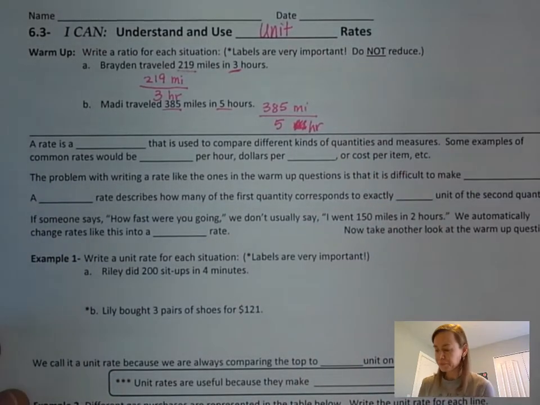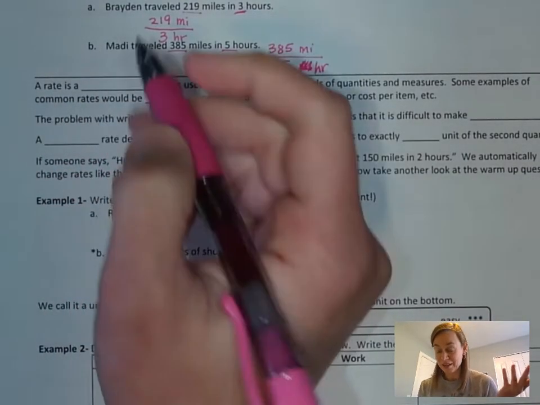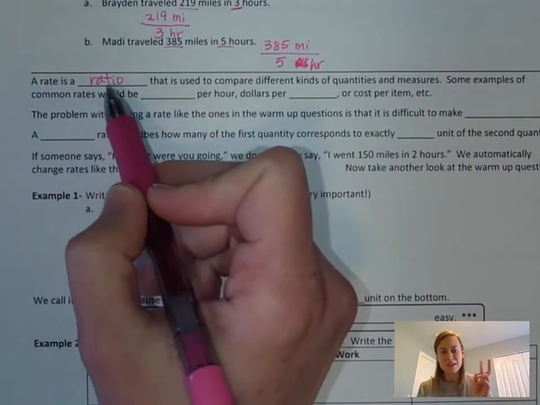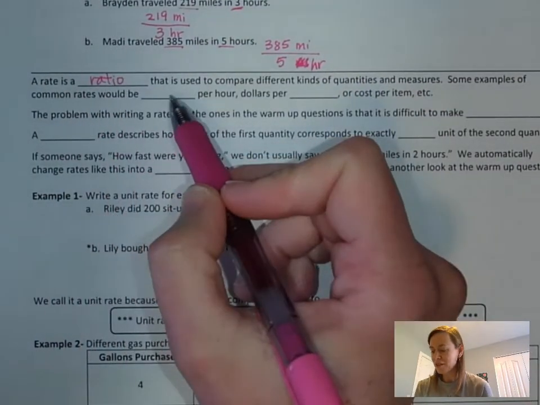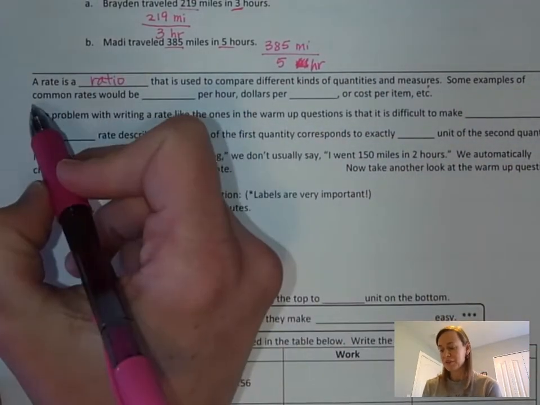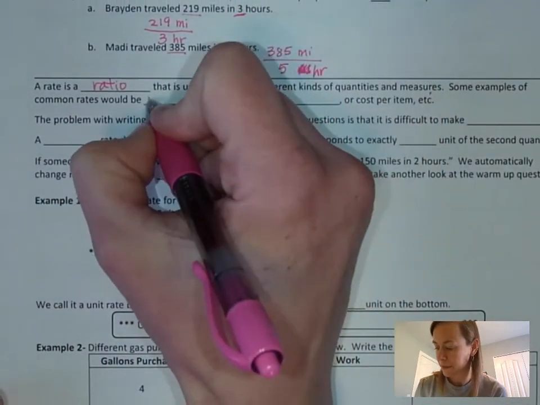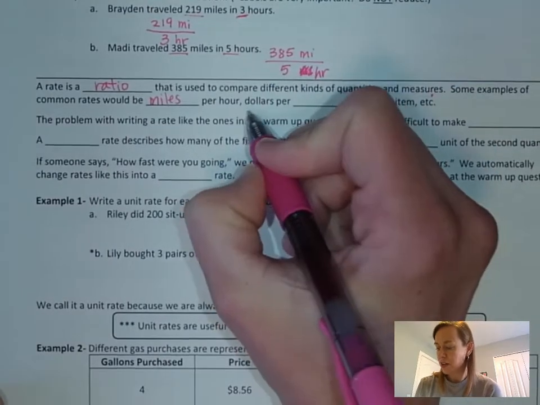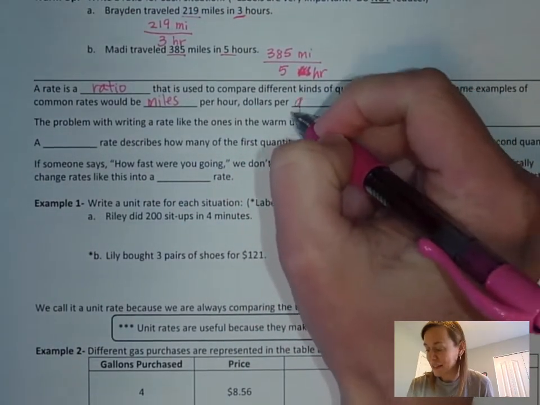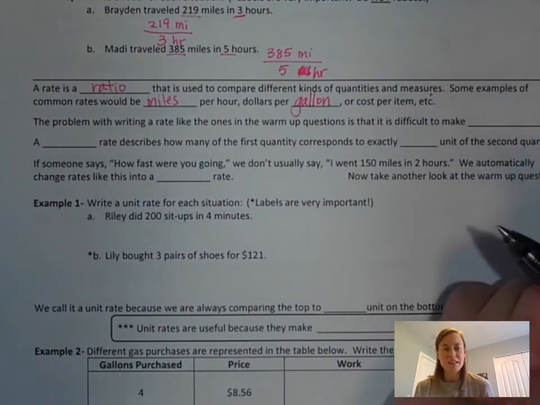Okay, let's keep going. So here it says, a rate is a ratio. There's that word again. So it's a comparison between two numbers. A rate is a ratio that is used to compare different kinds of quantities and measures. Some examples of common rates would be miles per hour, kind of like up here. So miles per hour, dollars per gallon because that's a good common one. So dollars per gallon, or cost per item, etc.